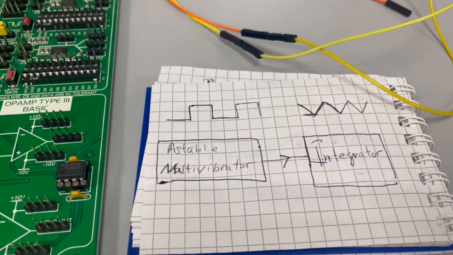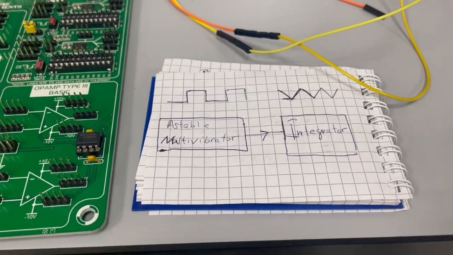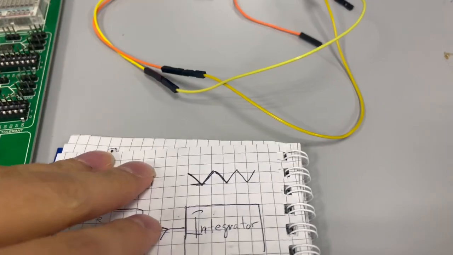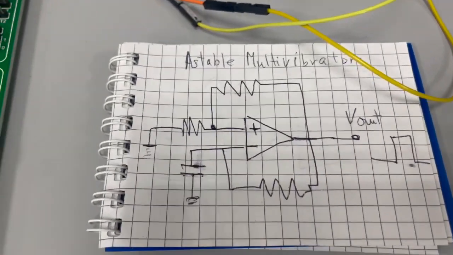It's actually pretty easy. There is a special type of op-amp circuit that can be used to produce the square wave. It's called the Astable Multivibrator. Basically, what is an astable multivibrator? An astable multivibrator looks like this.